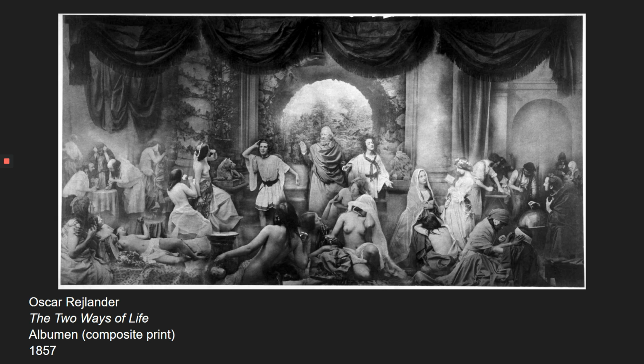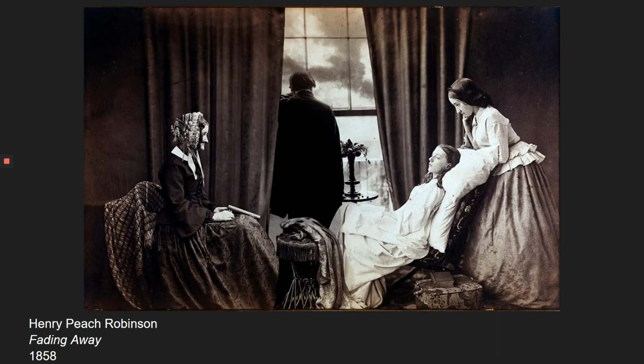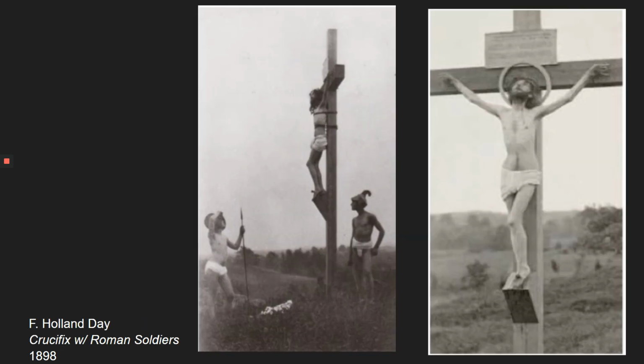These did not read well alongside their counterparts in painting. So beginning in the 1890s, maybe a little bit earlier, there's a shift from this contrived, staged, controlled subject matter to more realistic, natural feeling compositions.